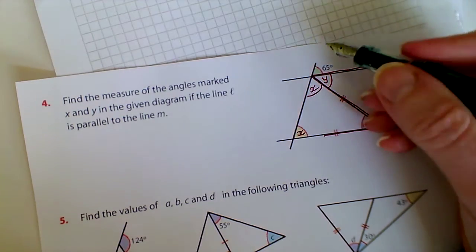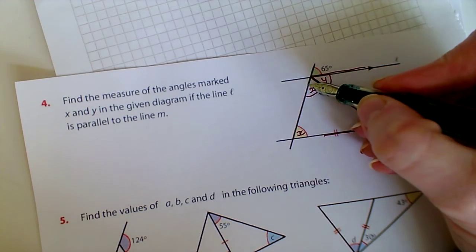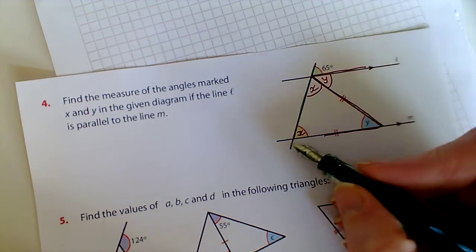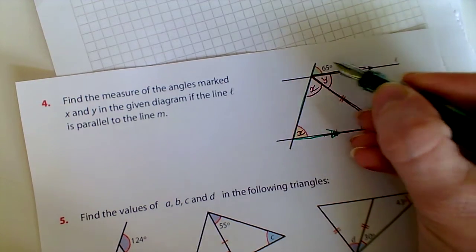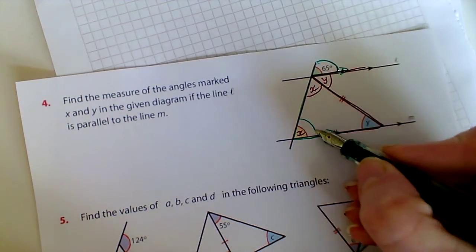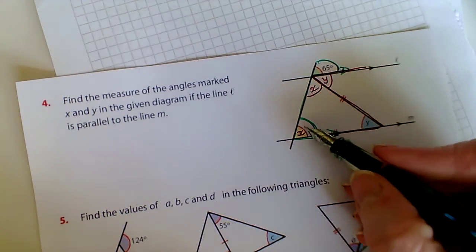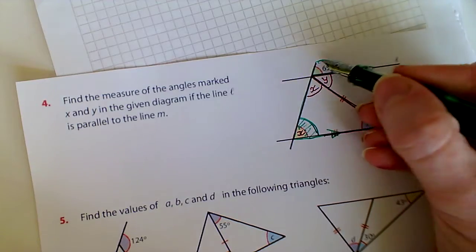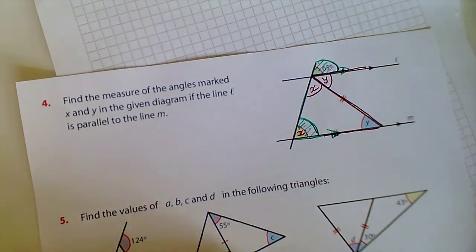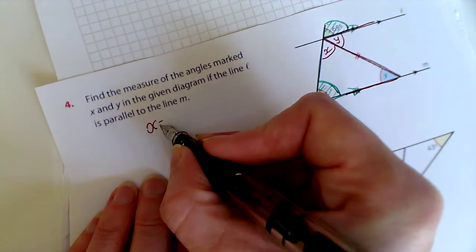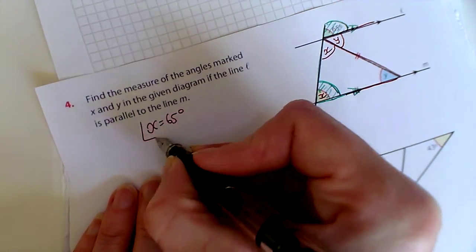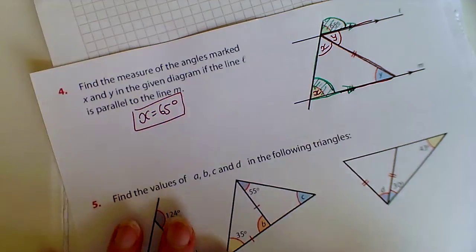And I have an upside down F here. So the 65 degrees here is the same as the x here. So we can do our calculations. X is equal to 65 degrees because they're corresponding angles.